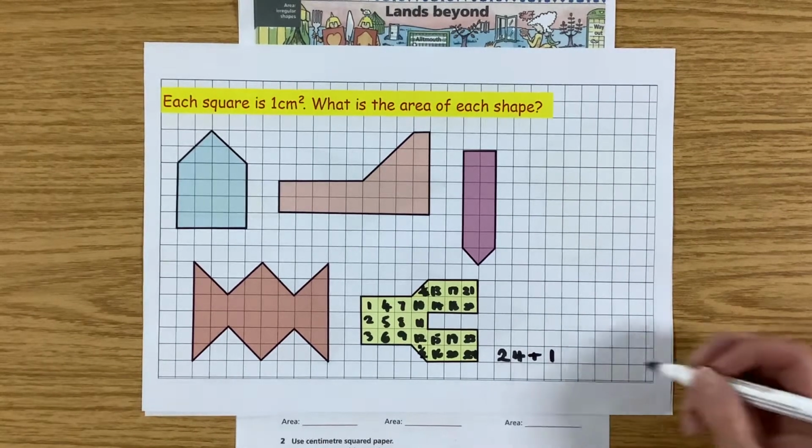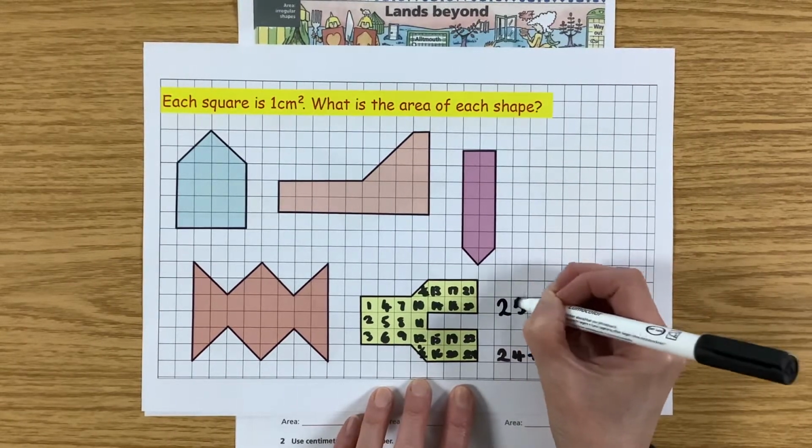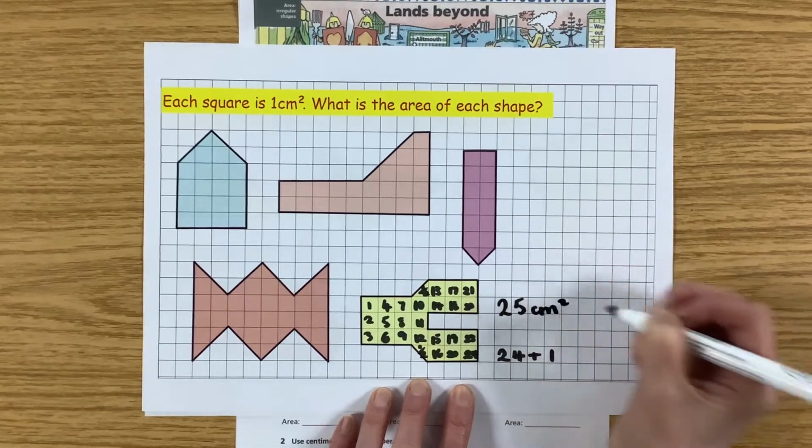So 24 add 1, what's the final area of this shape going to be? Well, it's going to be 25 centimetres squared.